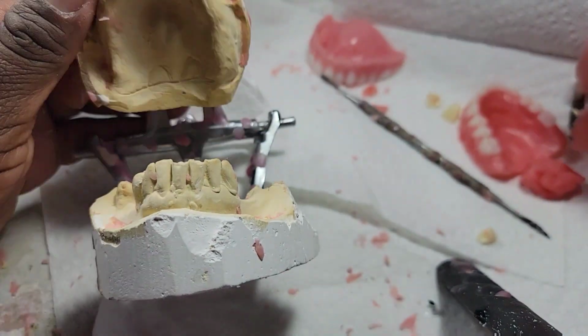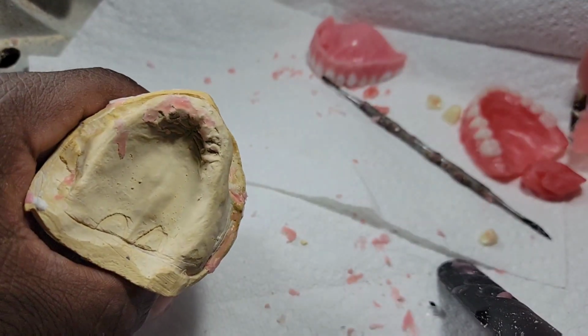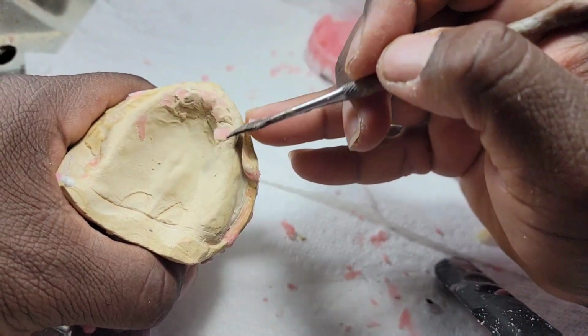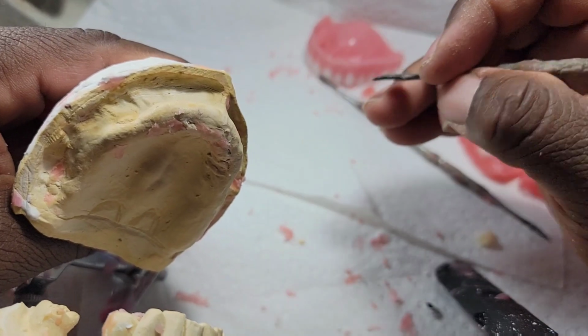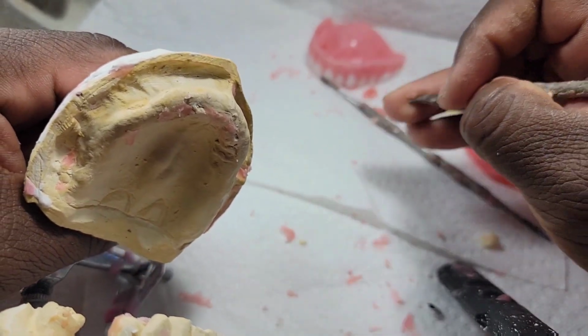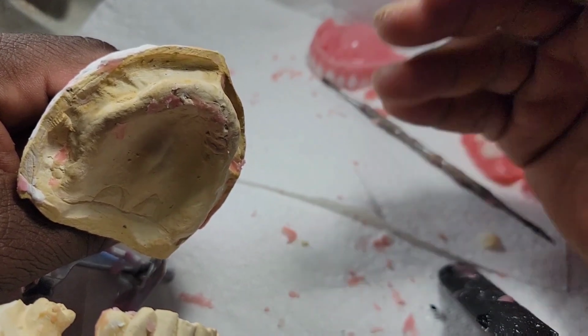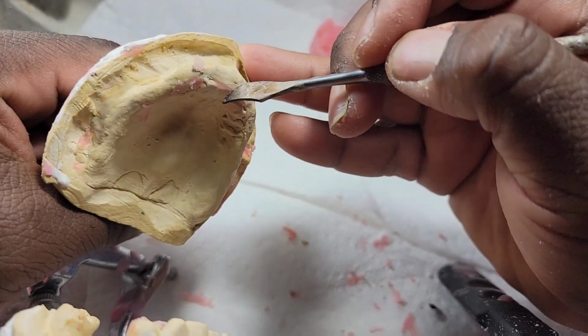Then also people want bigger teeth. We go by the size of the ridge when we make dentures, and by the facial shape, how your face looks, if it's circular, round, tapered, or square. That's how we pick teeth.